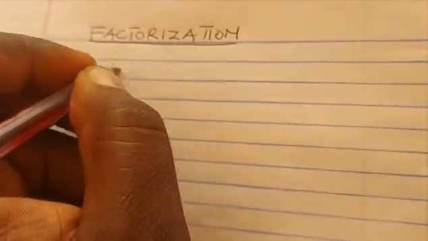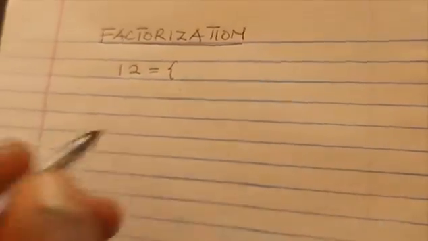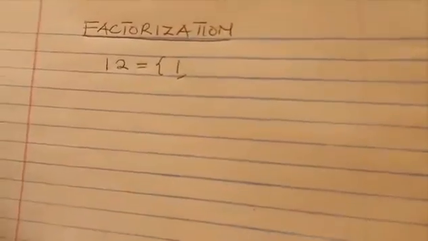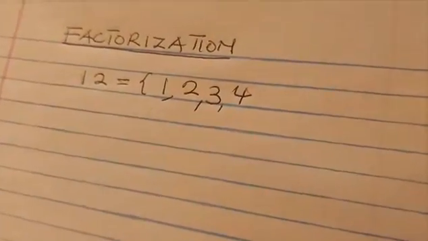So for instance, if I have 12 and I'm asked to list the factors of 12, we are looking for all numbers that can divide 12 and there will be no remainder. So understand that 1 is a factor of every number, 2 can divide 12 and there will be no remainder, 3 can also divide 12, there will be no remainder, 4 can divide 12, there will be no remainder.